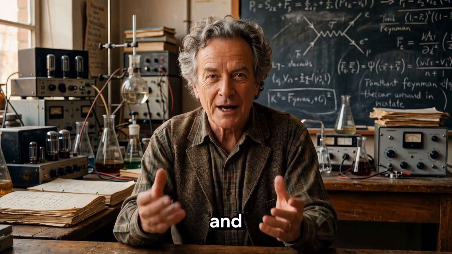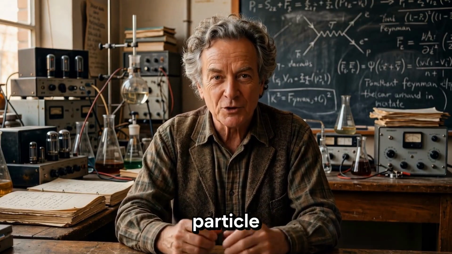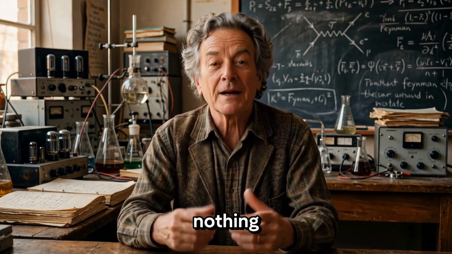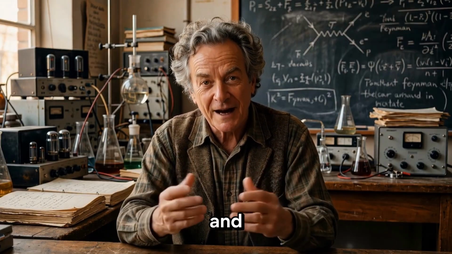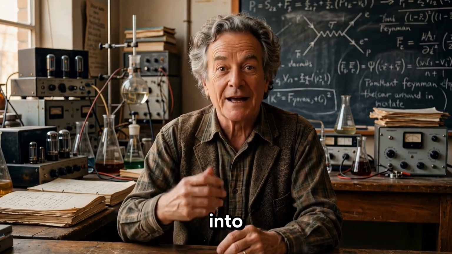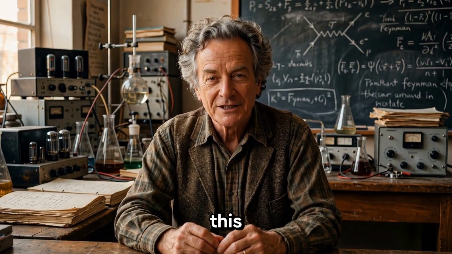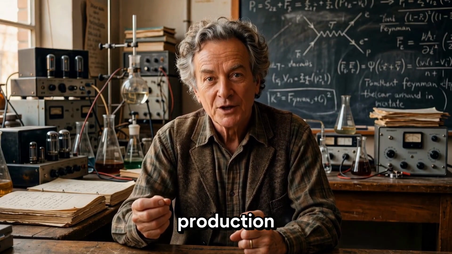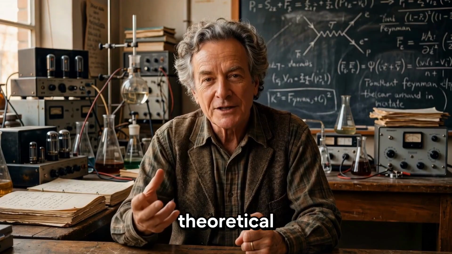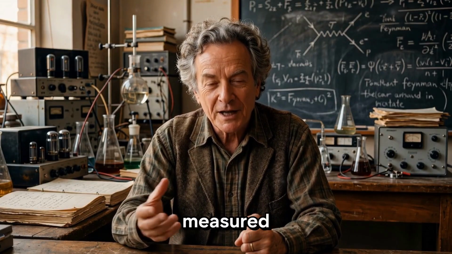An electron and a positron, a matter particle and its antimatter twin, can spontaneously appear from nothing, flicker into existence for an incredibly brief moment, and then annihilate each other back into energy. This is called vacuum fluctuation, or virtual pair production. It's not a theoretical convenience, it's been measured.